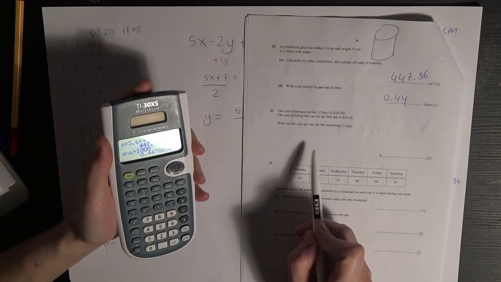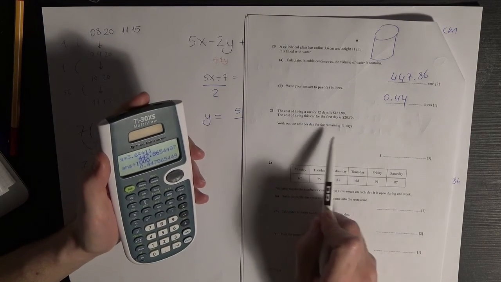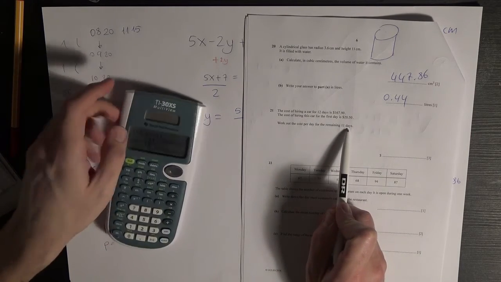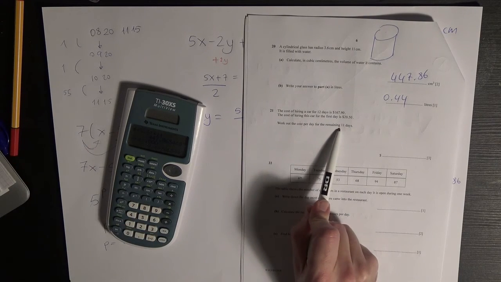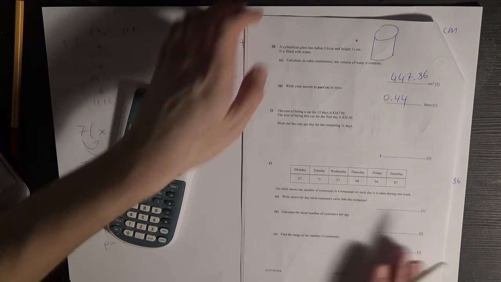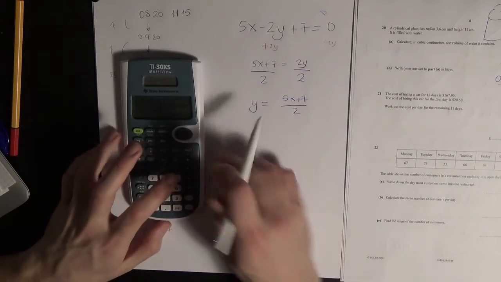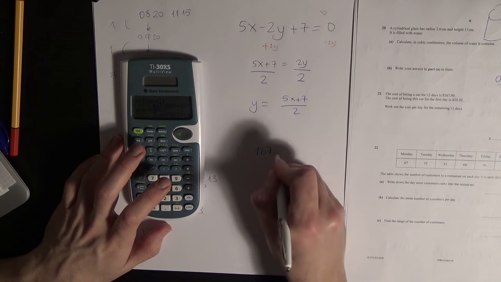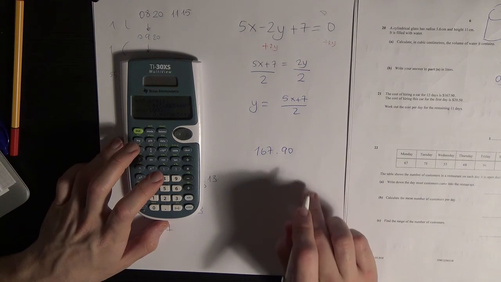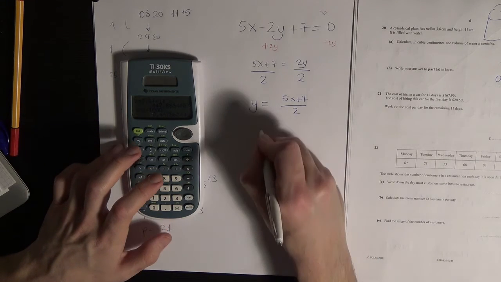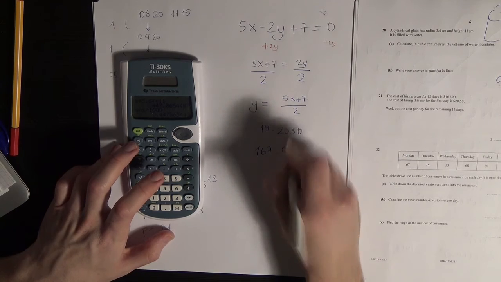This is also a challenging question, this 3 points. It looks very easy, but people sometimes only find the cost per day and then leave it there, but this is asking the cost for remaining 11 days. So you need to watch out. Let me solve it here. Cost of hiring a car for 12 days is 167.90. And the cost of hiring the car for the first day is 20.50.